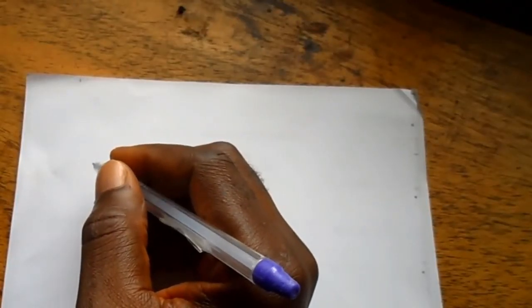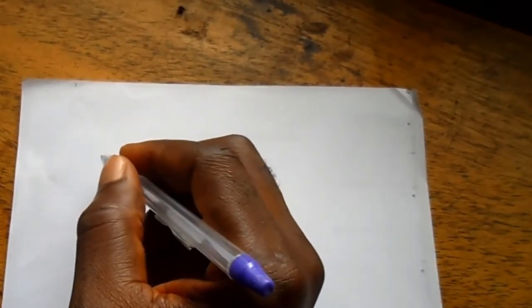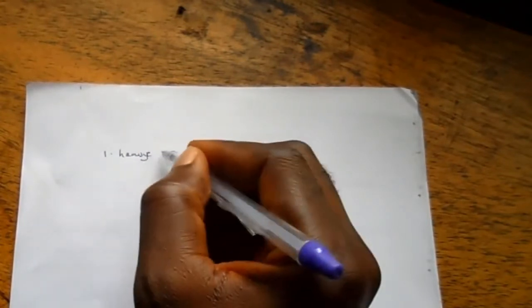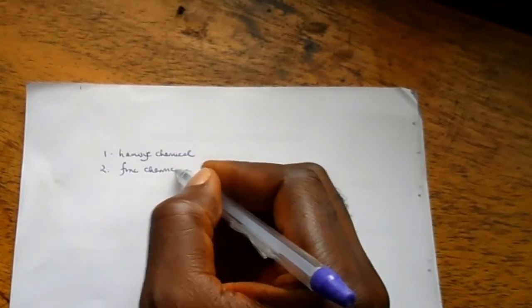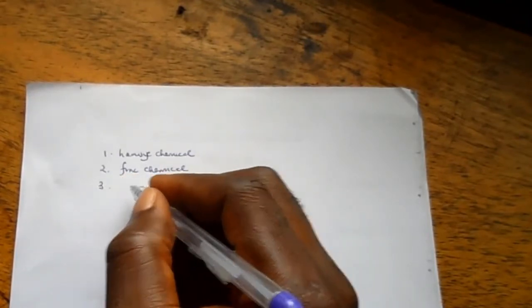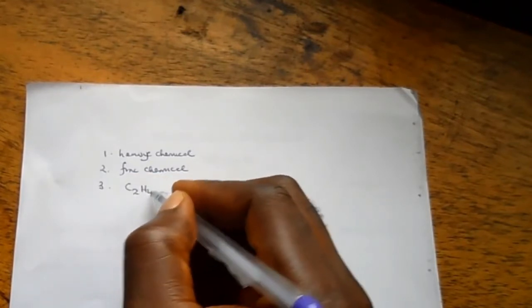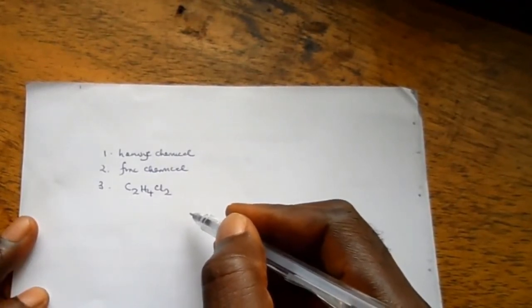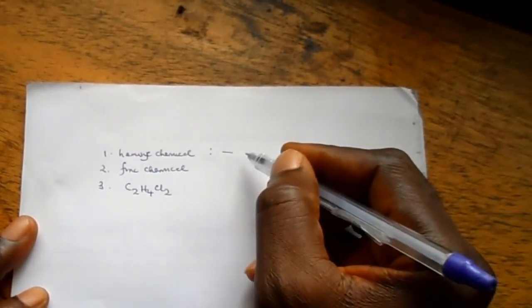Alright, question number 10 says, give one example of each of the following. Number 1, heavy chemical. Number 2, fine chemical. And number 3, write the structure and name of the compound C2H4Cl2.